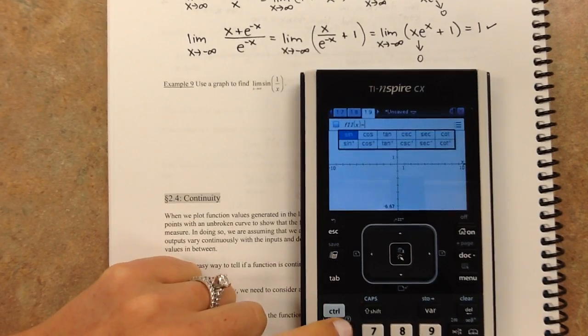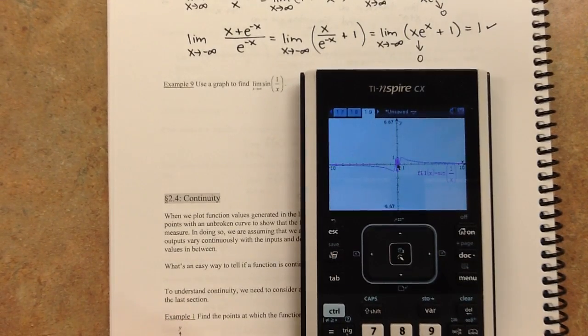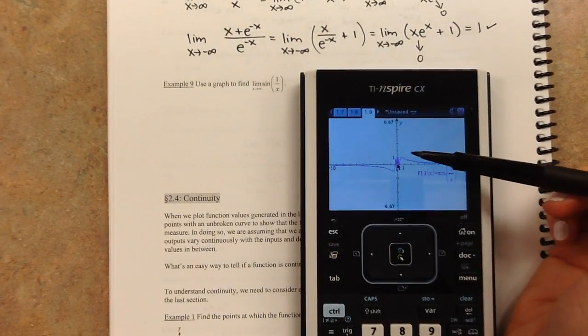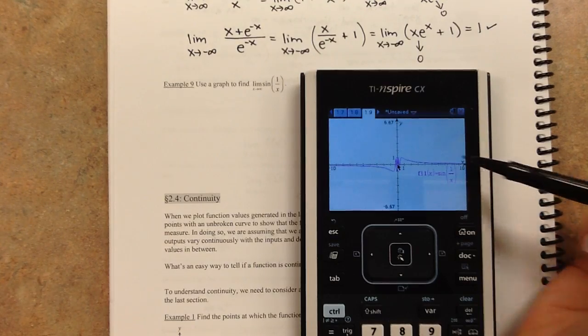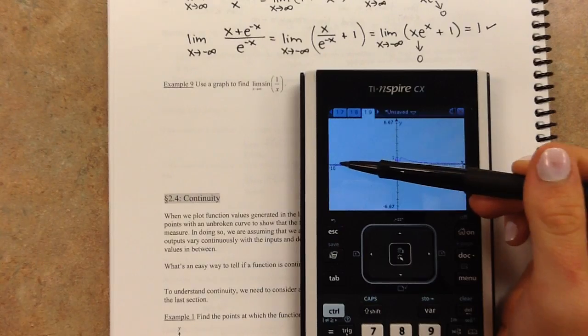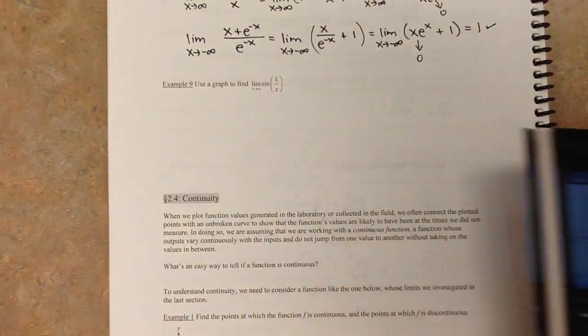Okay, so the sine of 1 over x. Okay, so as x approaches infinity, it does a lot of wiggling in here, a lot of oscillating, and then it starts to go off like this. And over here, it does a lot of oscillating, and then it goes off to the right like this. So just looking at the graph, you can see that it's definitely approaching 0.